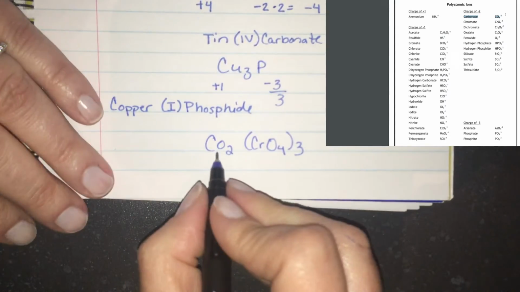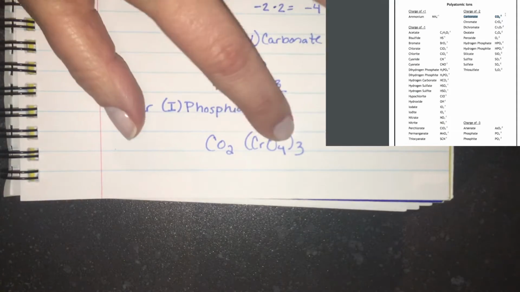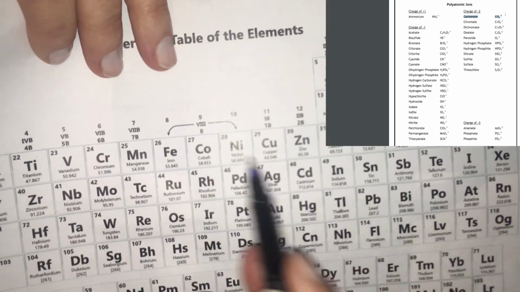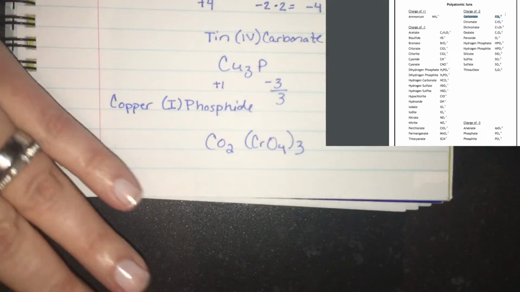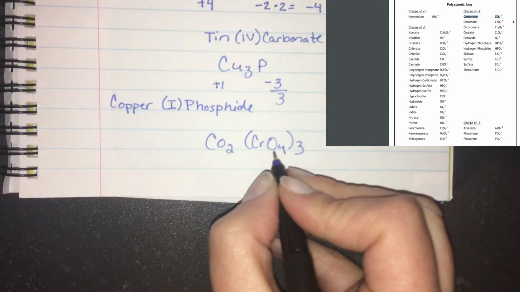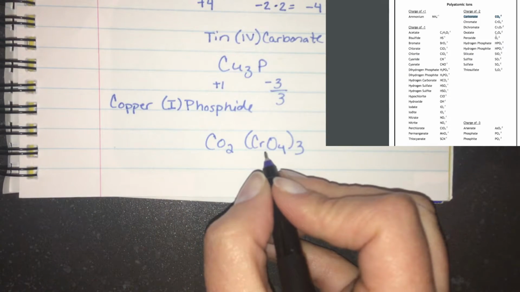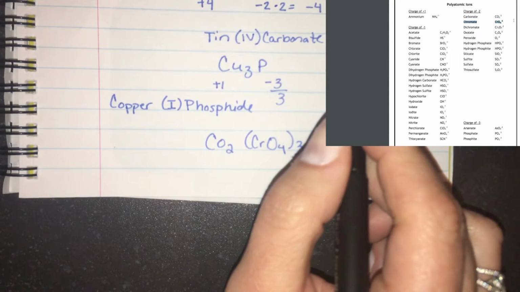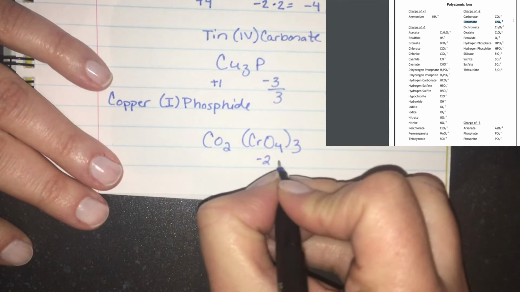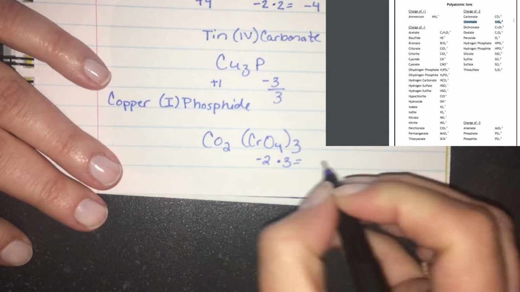And last one, we have cobalt and this thing, which you won't find on the periodic table. Cobalt is going to have multiple charges. It's to the left of that staircase, but not group 1 and 2. So we just need to find out what charge this is. So that's CrO4, which was actually up here, but I'm going to find it again. CrO4 is here. It has a -2 charge, and there's 3 of them.